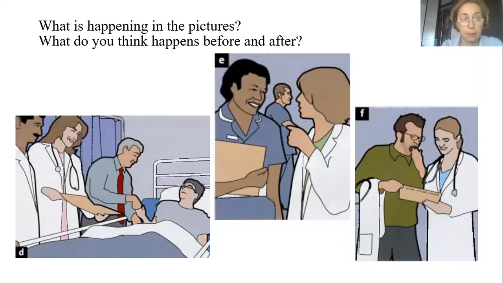About D, there is a patient and doctors, but the patient had a surgery, possible. And the doctor is looking for his information, his health, how he is feeling now.